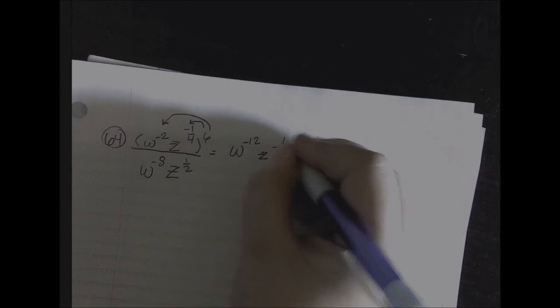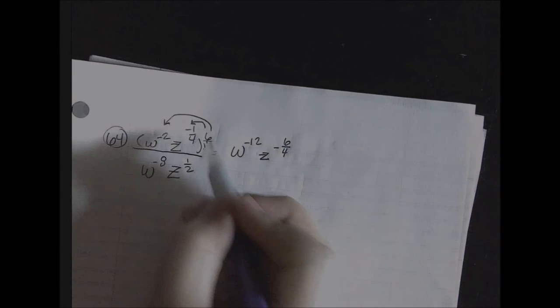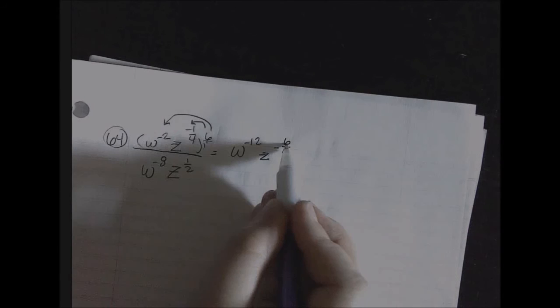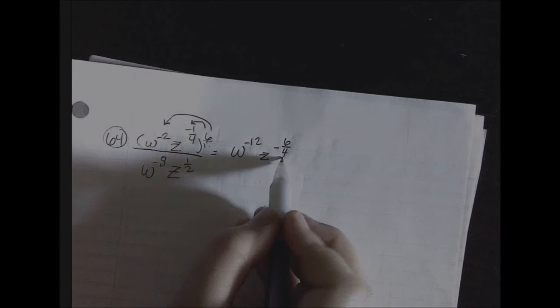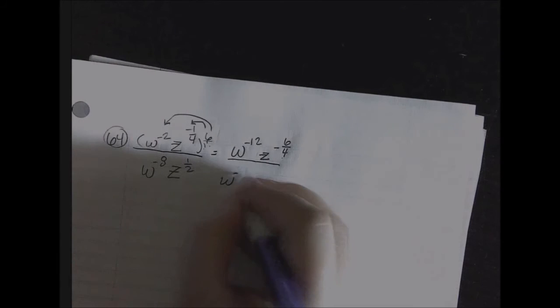So that gives me w to the negative 12, z to the negative 6 over 4, because that's 6 over 1, so 6 times negative 1 is negative 6, 4 times 1 is 4, over w to the negative 8, z to the 1/2.